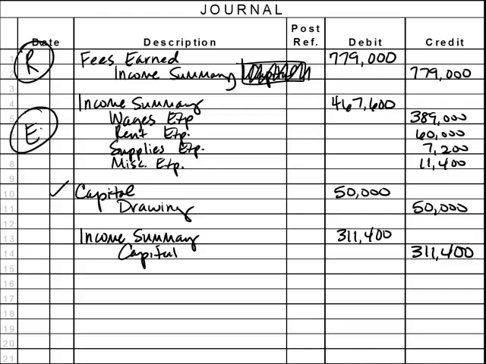You could have 100 of them listed here, depending on how big your company is. Then you're always going to close out the drawing. If you have more than one owner, you would have 2 drawing accounts, but that's partnership accounting too. So we're always going to be dealing with one owner in this class. And then always close out the income summary, the amount of net income. Okay? Question?